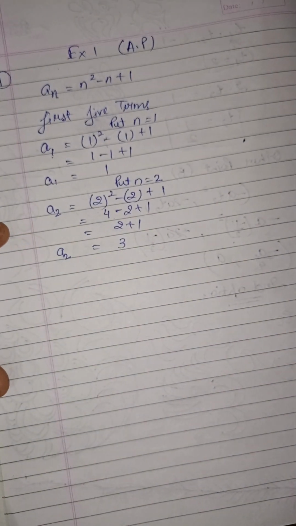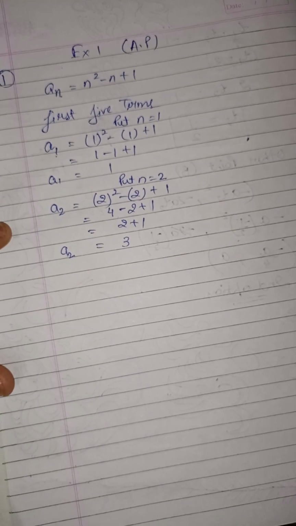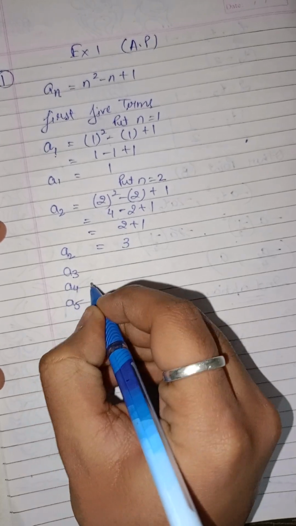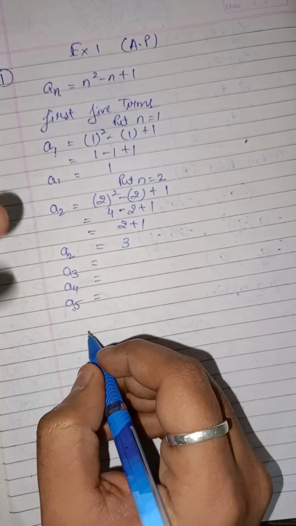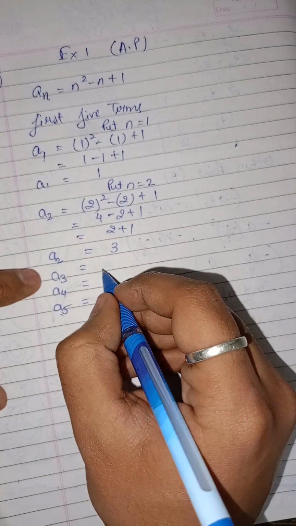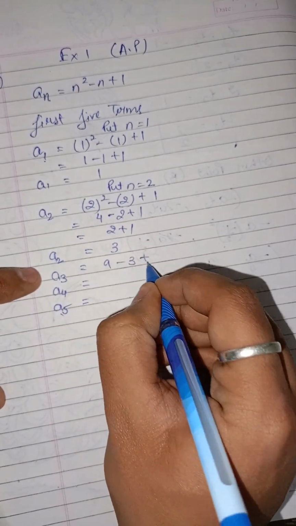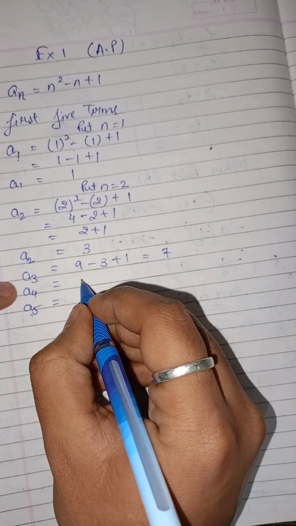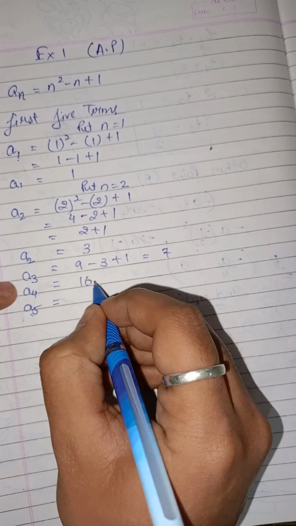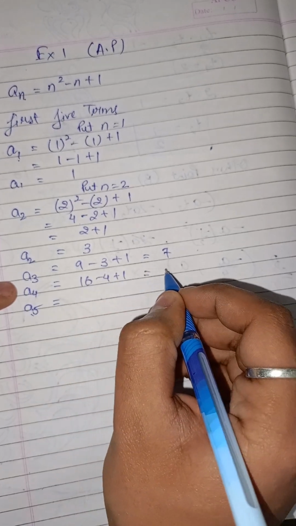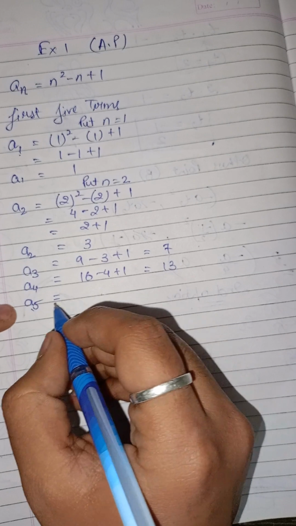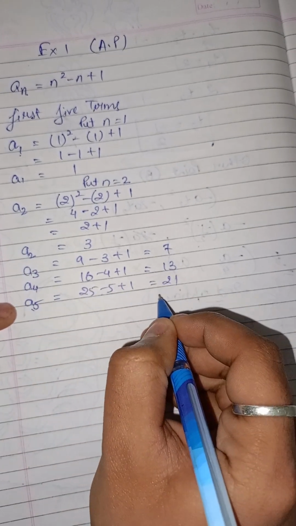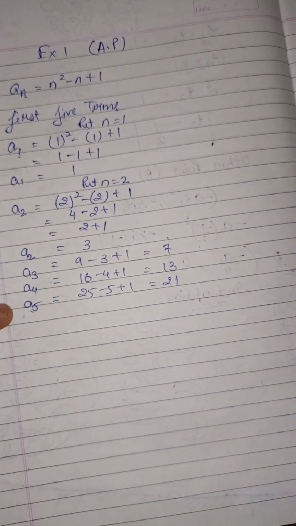Now let's just find the value of similarly a3 and a4 and a5, because we were actually looking for the 5 terms. So we needed first 5 terms, so I'm just simply going to write it like this. So I'll get 9 minus 3 plus 1, that would give me 7. Then similarly right here I'll get the a4 value, which is 16 minus 4 plus 1, that would give me 13. Then similarly for the 5 also, so 25 minus 5 plus 1, that is 21. Okay, so these are the values that we have right now.